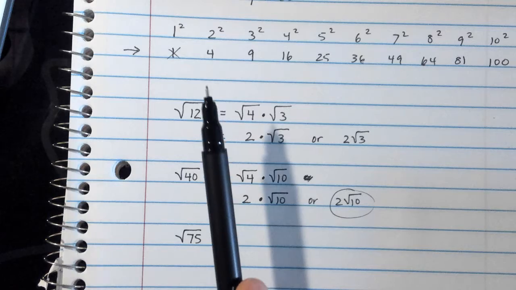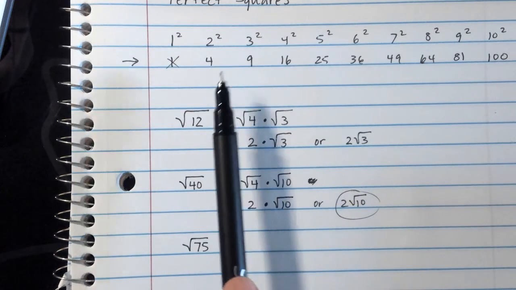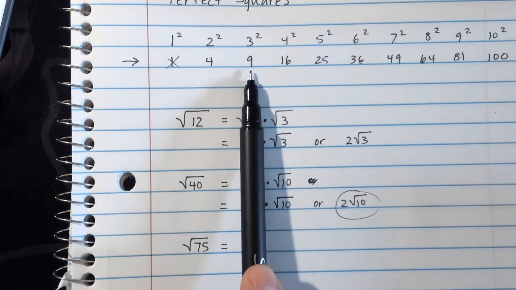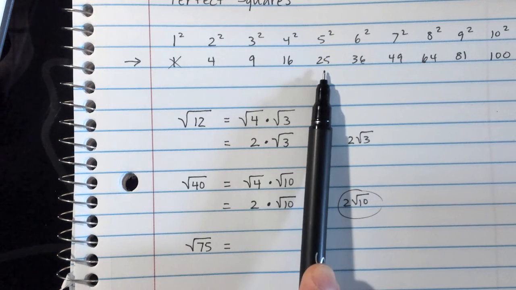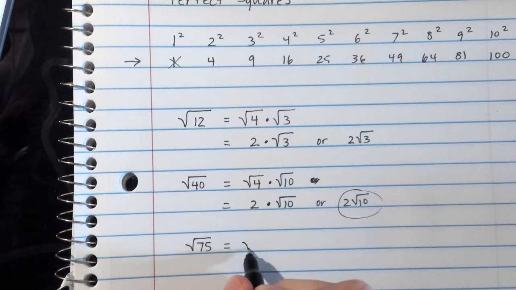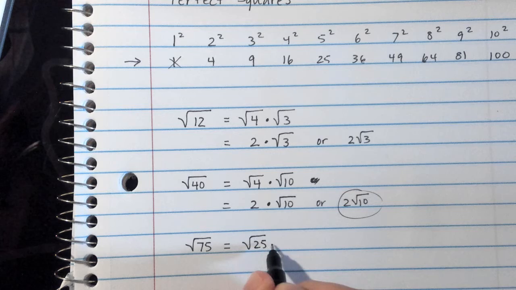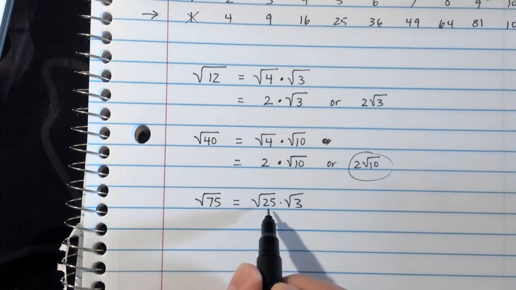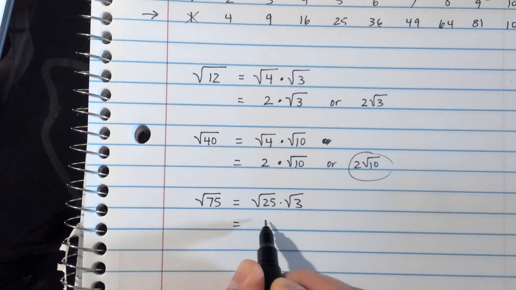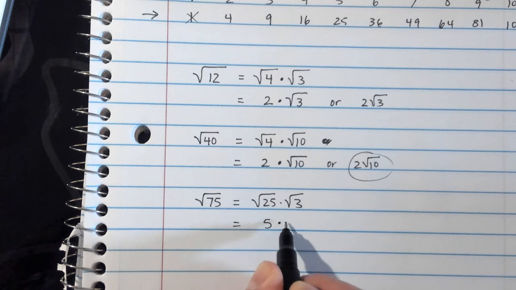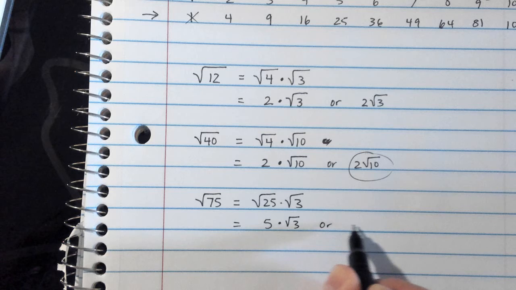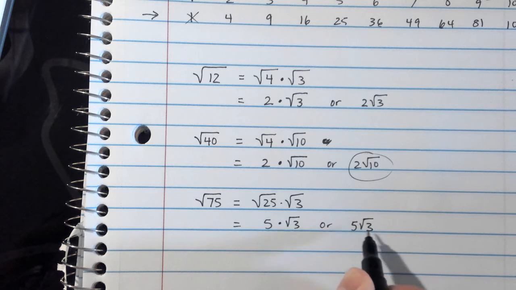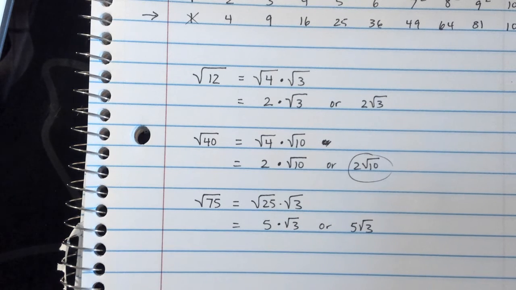What's the biggest perfect square that goes into 75? 4 doesn't work at all. 9 no. 16 no. 25, yes. 25 times 3. And then the square root of 25 is 5. So 5 radical 3 is the answer to that problem right there.